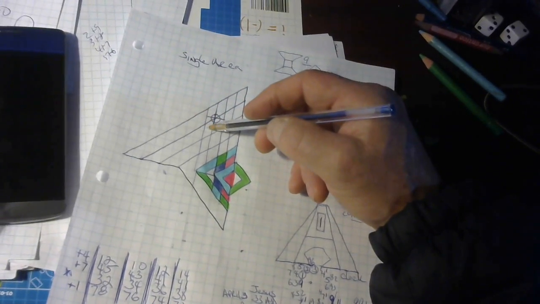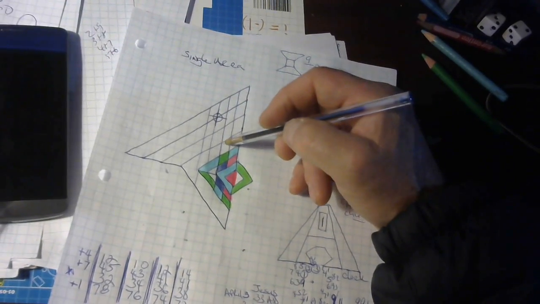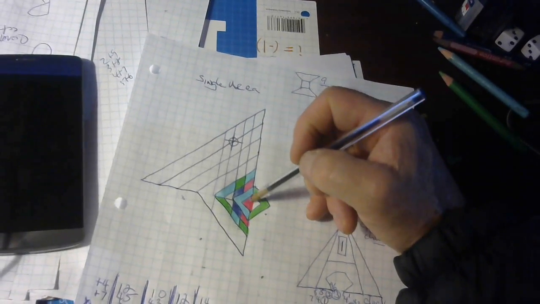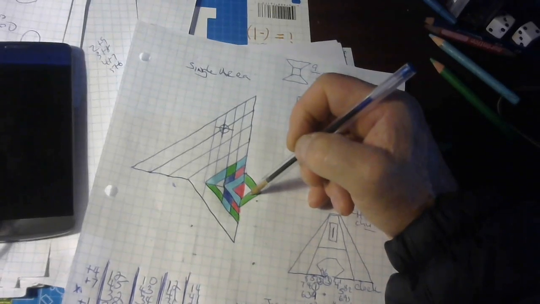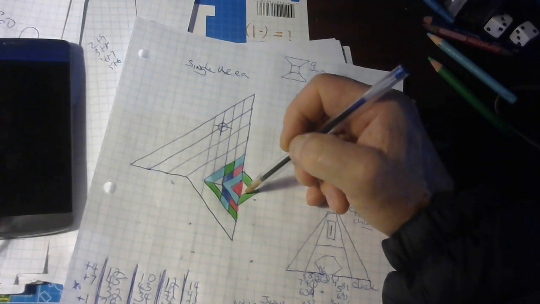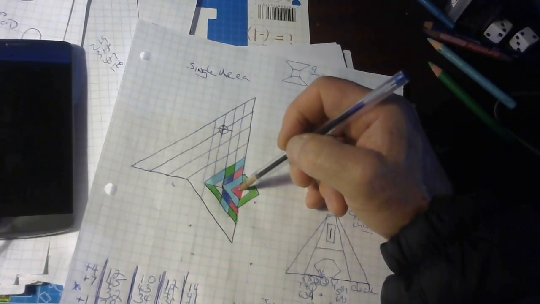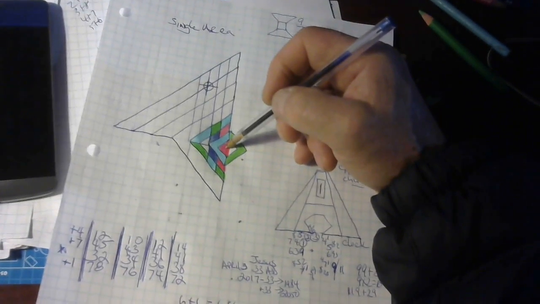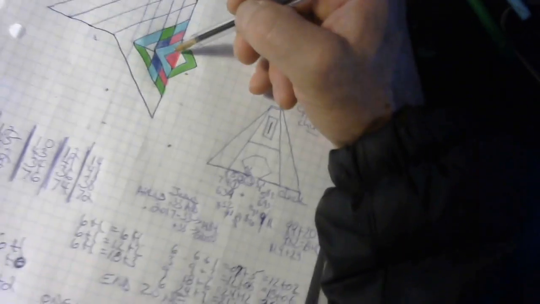One area, 2 areas, 3 areas, 4 areas. I'm trying to look. Where do I have to start? You have to start over here on this side, because it starts from this side to get 1 area, to get 2 areas. Let me see if I got that right.